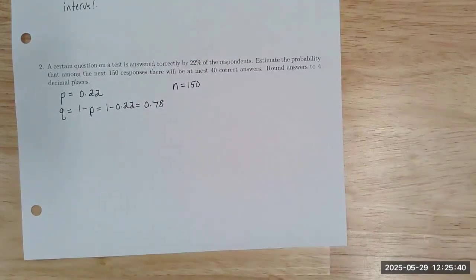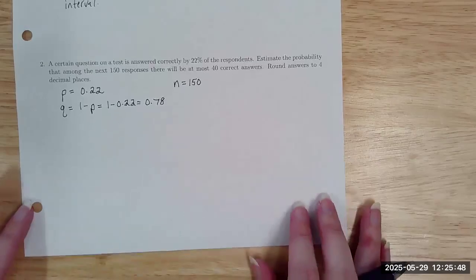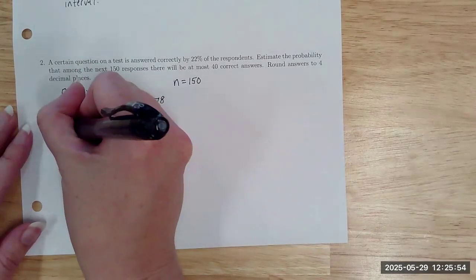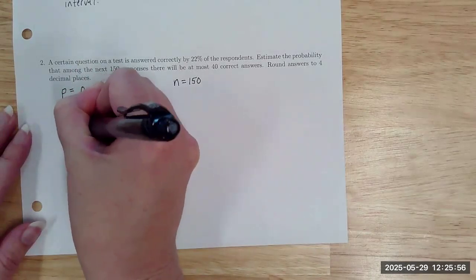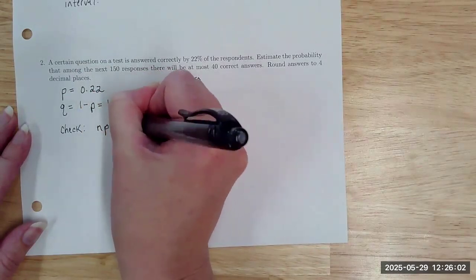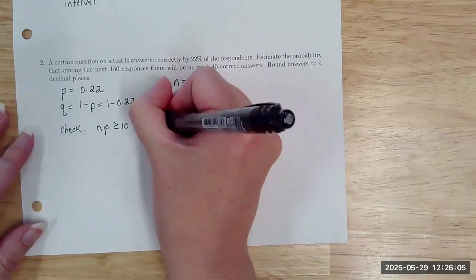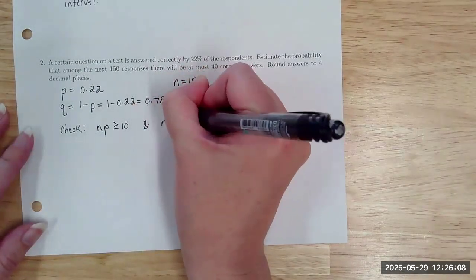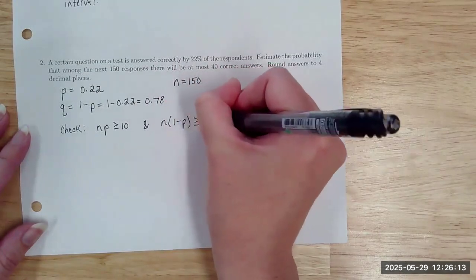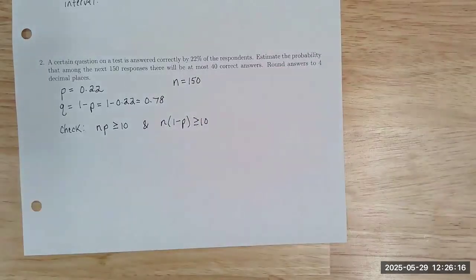When we have n's and p's and we're talking about binomial things, there were certain conditions we needed to check. One of them was that n times p was greater than or equal to 10. And we had to check that n times 1 minus p was also greater than or equal to 10. If we met those conditions, then we're allowed to use our binomial tools for this.